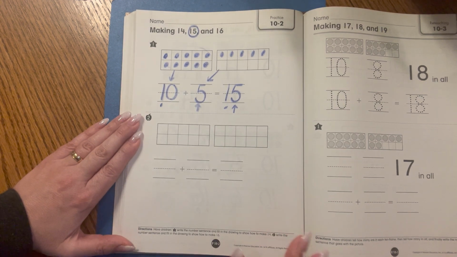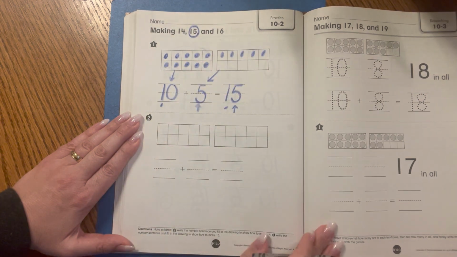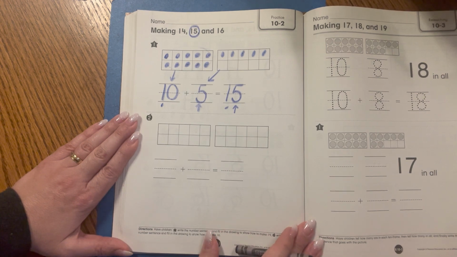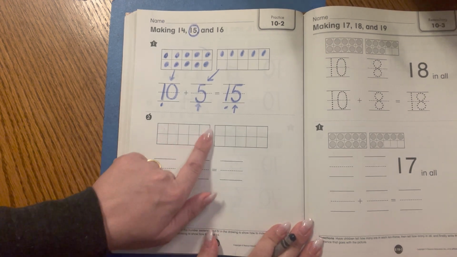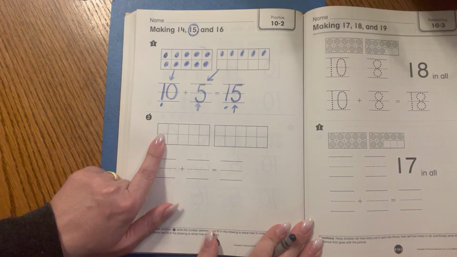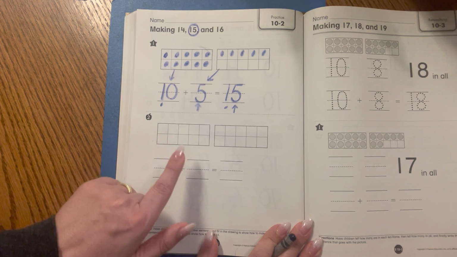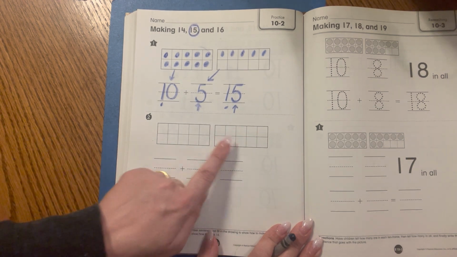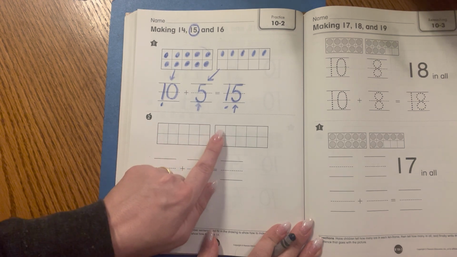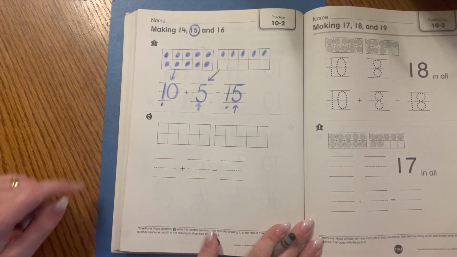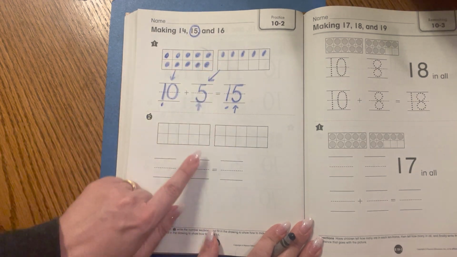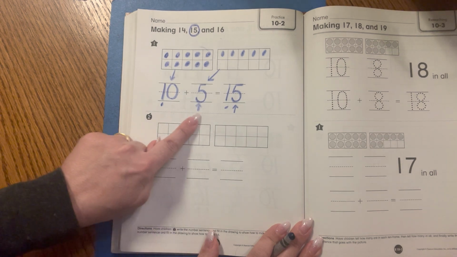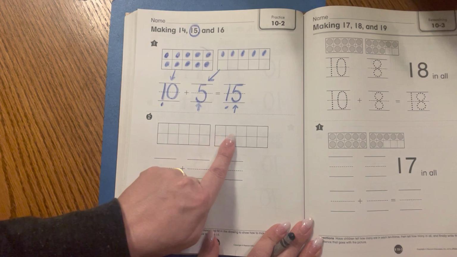All right? You can make 14 or 16. It's up to you. You get to choose. If you're going to make the number 14, how many will you have in the first 10 frame? 10. That's right. If you're going to make 14, how many are going to be in this 10 frame if this already has 10? That's right, 4 ones. Great job. If you're going to make 16, how are you going to show that in our 10 frames? You're going to have a 10, one full 10 frame, and how many ones over here?